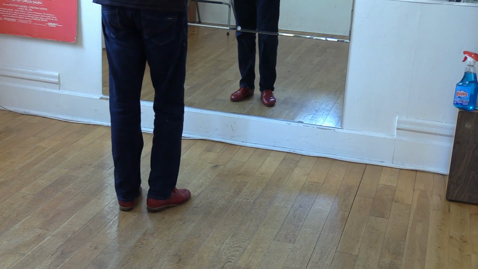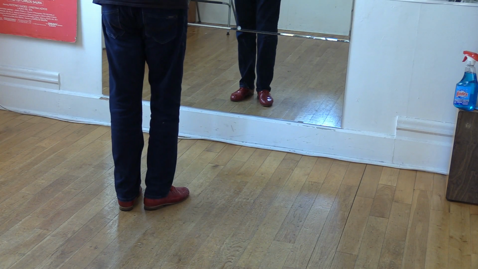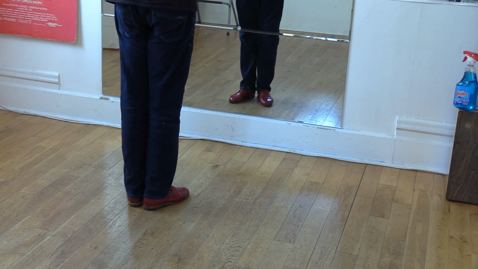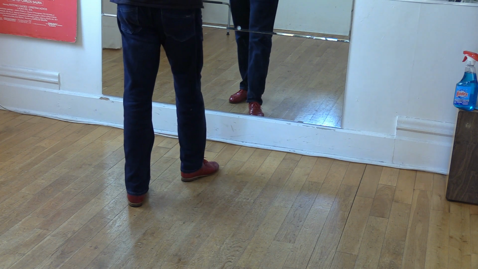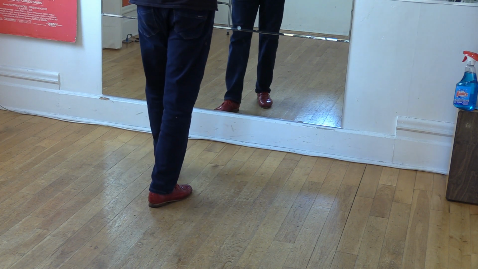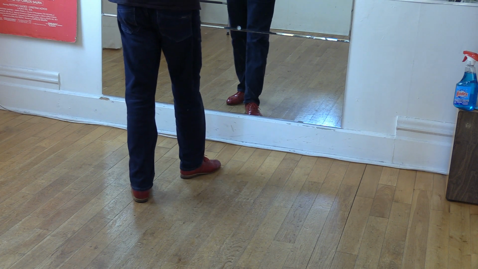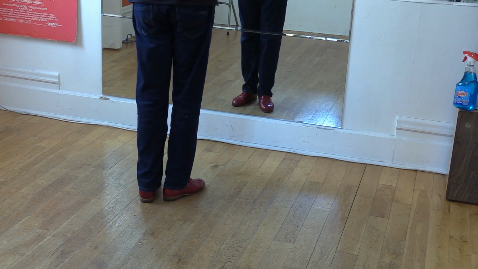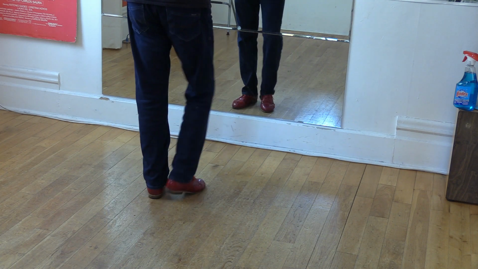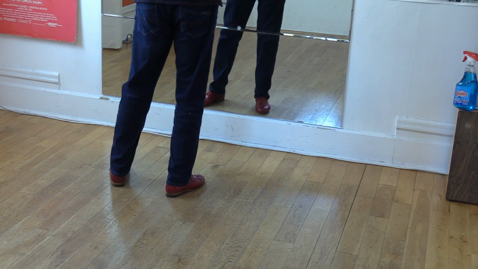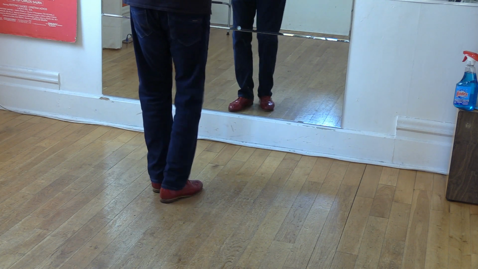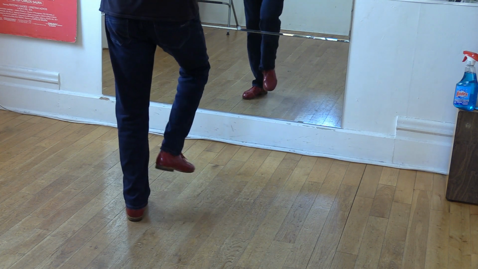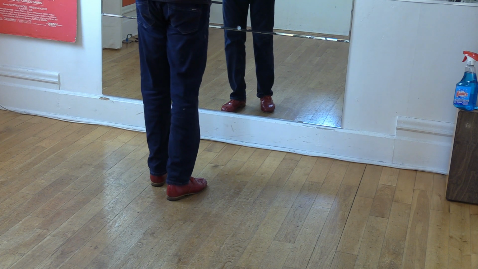The first marking step, you're going to step forward on the right foot and back on the same foot. Same thing on the left. Forward on the left, back on the left. Alternating feet are 1, 2, 3, 4. Now to the side. 1, 2, 3, 4. Llamada. 1, 2, 3, 4, 5, 6, 7, 8.